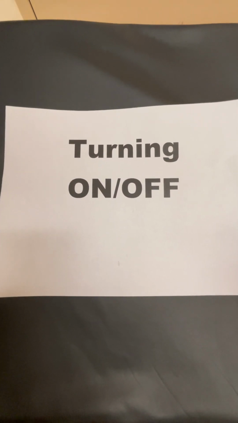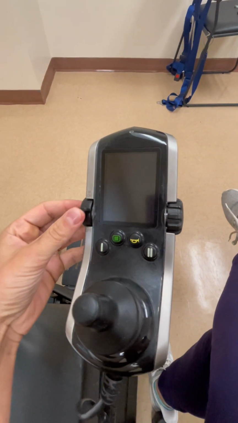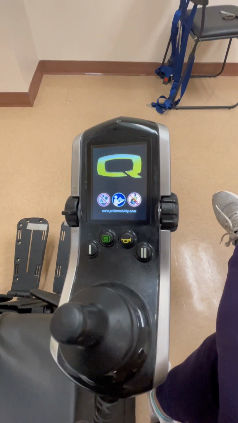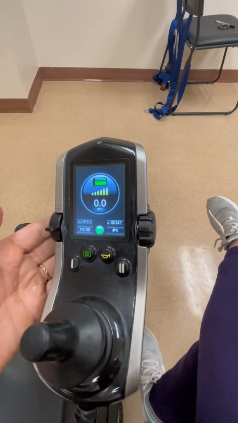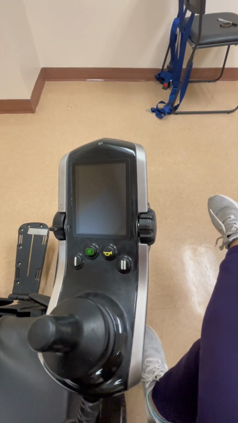To turn on and off the purple Quantum power wheelchair, go to your screen and on the left-hand side, flip up to turn the chair on and flip down to turn the chair off.